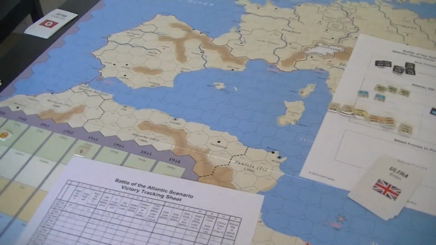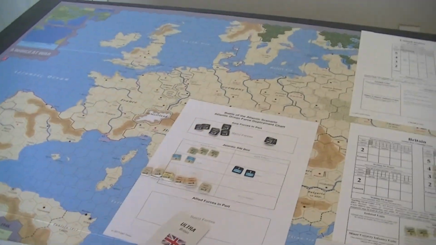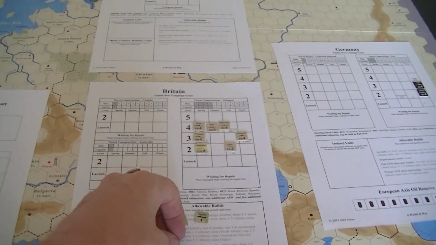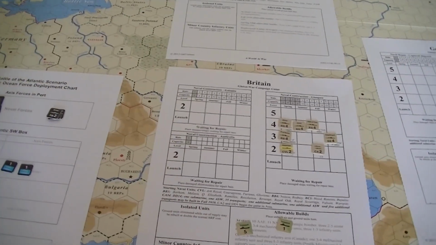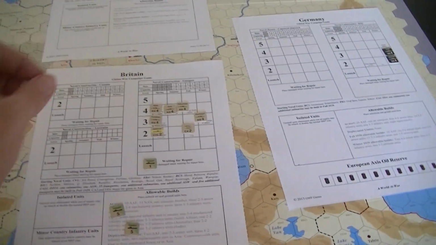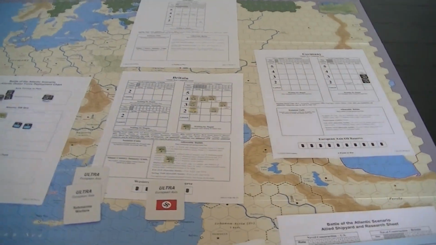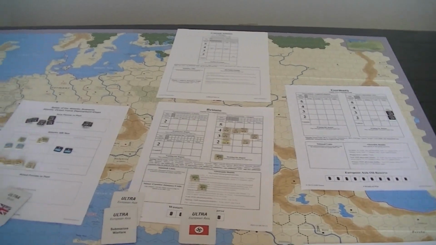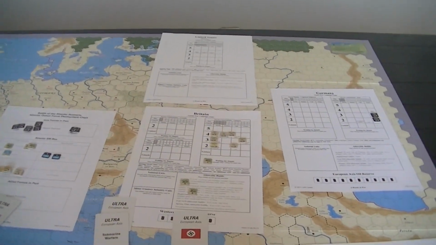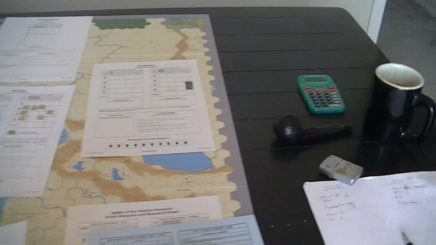Now I've got to pull 3 and 1. 3 are destroyed, and then 1 is going to be waiting for repair. And that's how that should be done. The ASWs failed to have any effect. And now what do we go to?